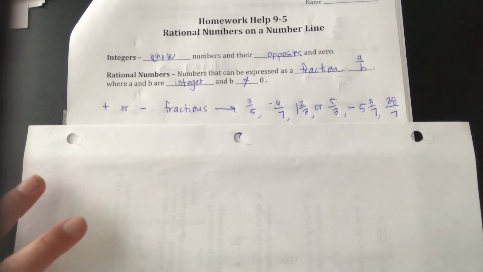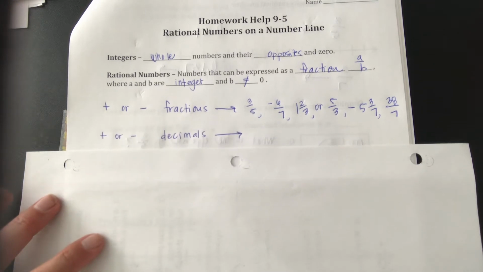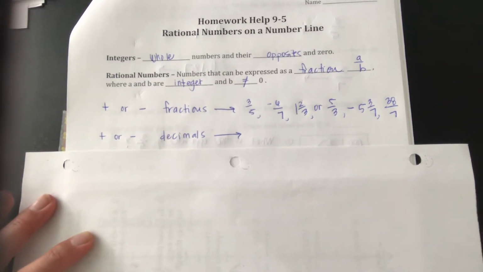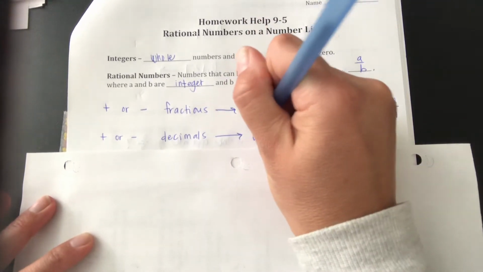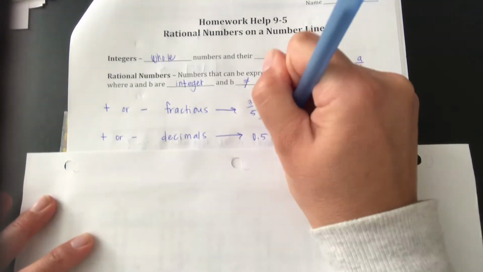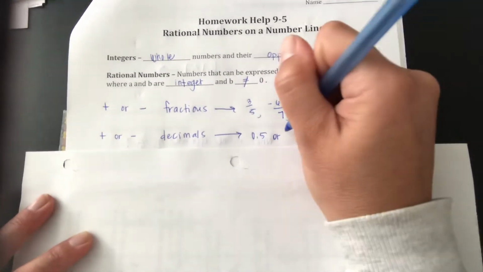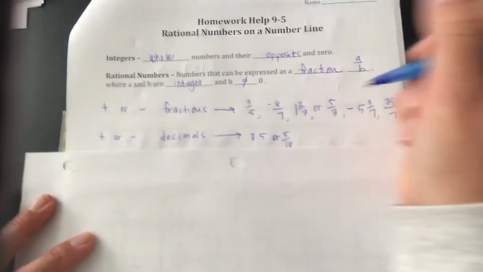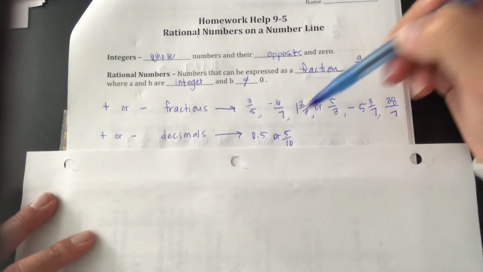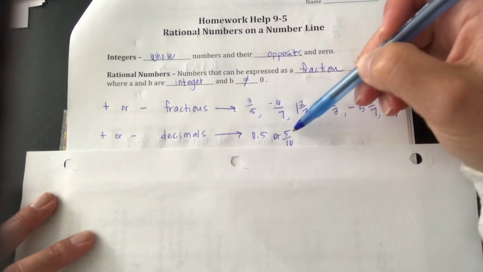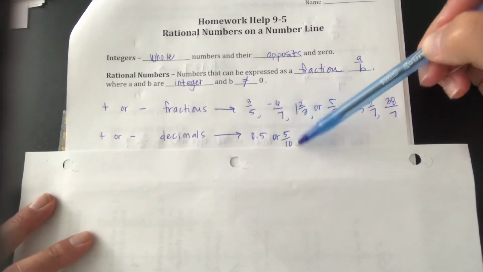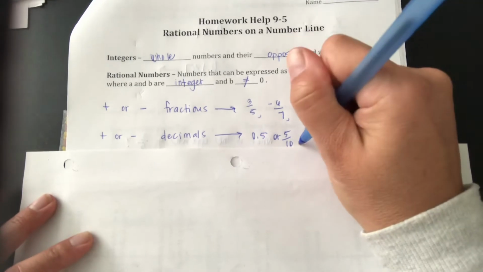Okay, now the next one is going to be positive or negative decimals. So an example would be 0.5, or you could write that as 5/10 because they're the same thing. 5 right here is in the tenths place, so we just changed it around and switched it from a decimal to a fraction and made it 5/10. Okay?